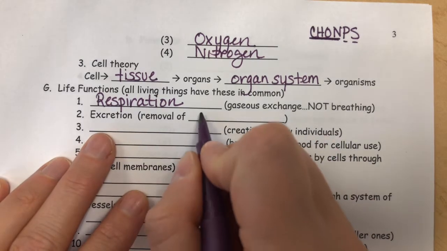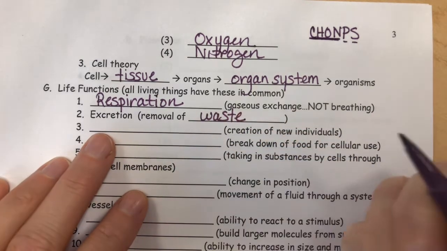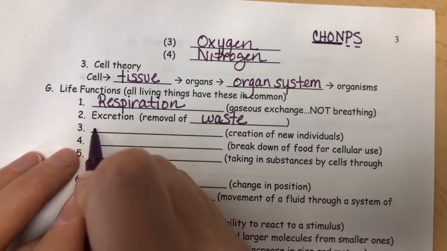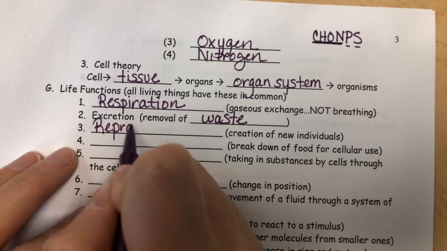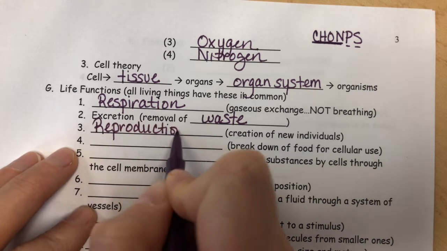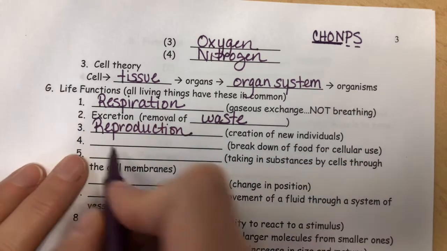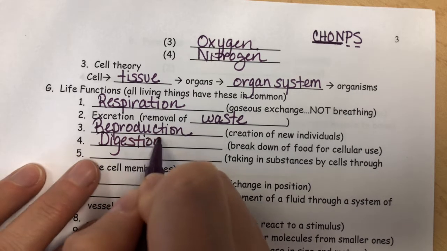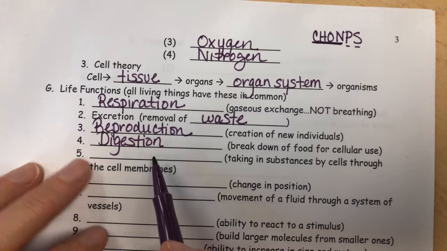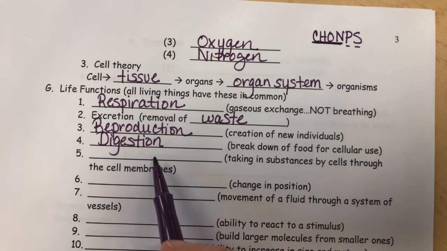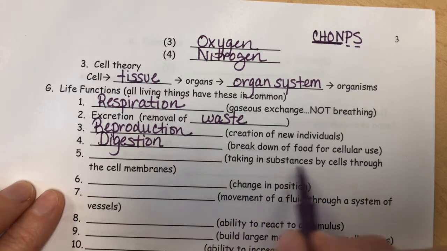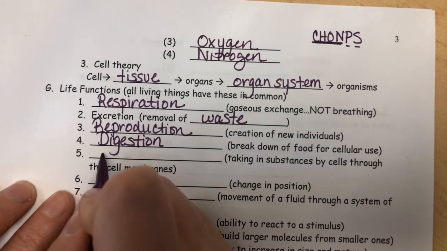Excretion is the removal of waste. So I said for a cell, CO2 is one of those waste products. Creation of new individuals, what's that called? Reproduction. Breakdown of food for cellular use is digestion. So we digest our food. How we eat our food, the molecules are too big to get into our cells for our cells to use for energy or to build. So we have to break it down into smaller molecules. Taking in substances by cells through the membranes, that's called absorption.